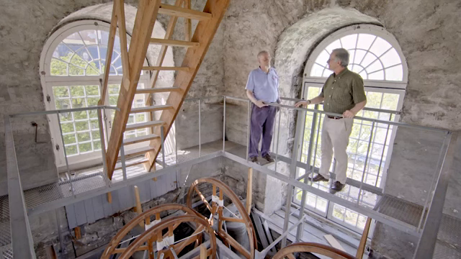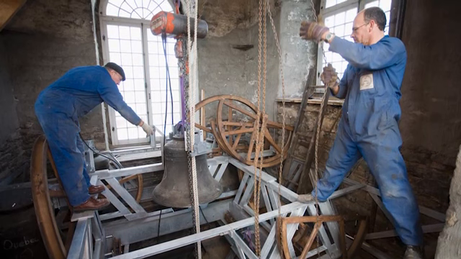And it was quite something talking with the head of the bell foundry. I was involved with finding the money to help restore the bells.